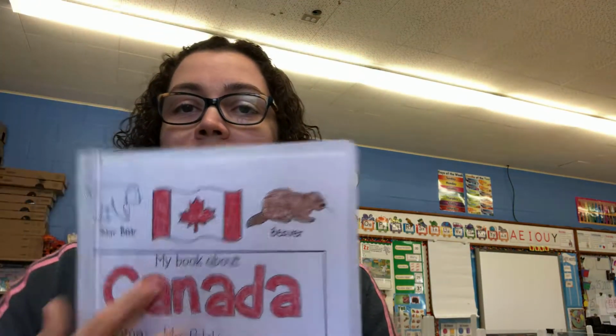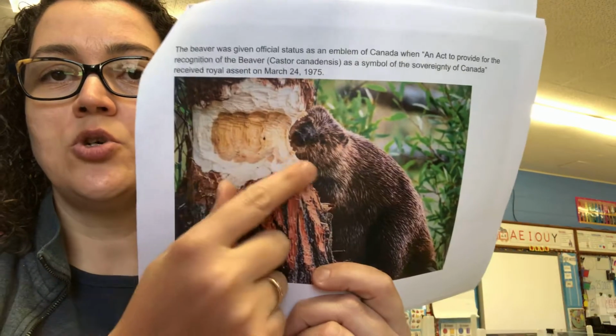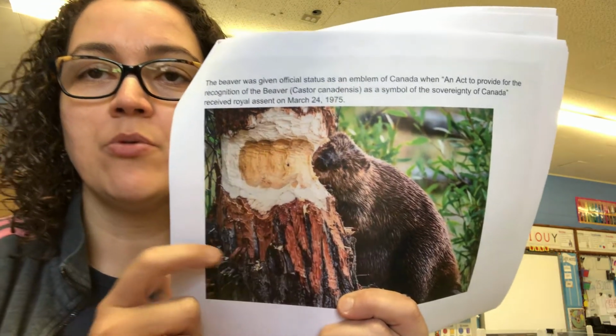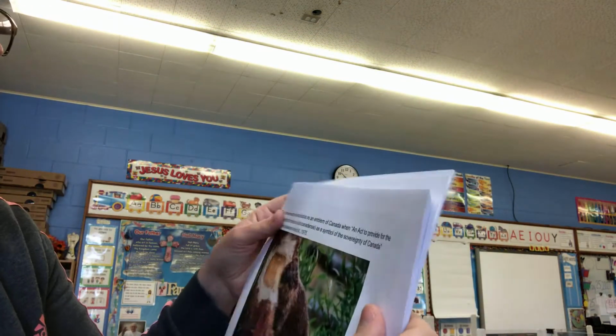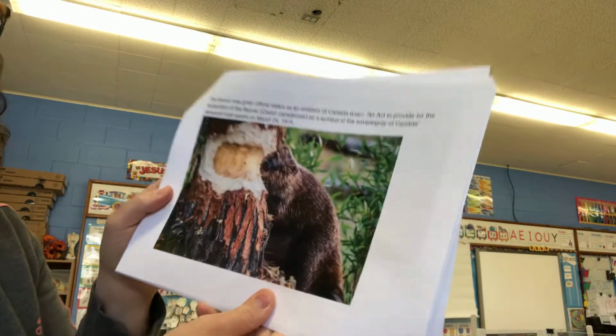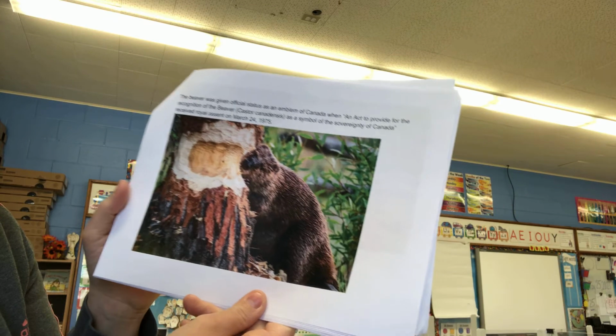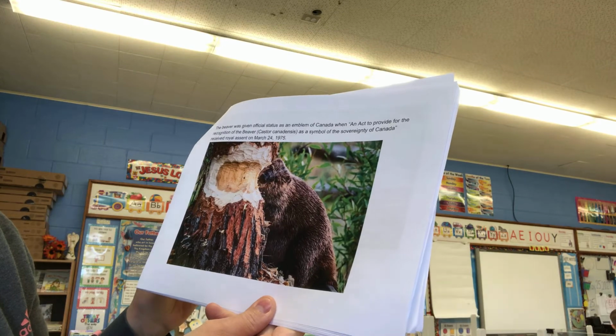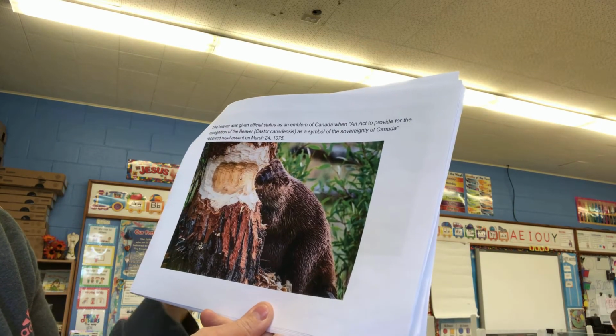The next symbol that a lot of people think of when they think of Canada is the next animal here. It is the beaver. So we're going to chat about the beaver. So there's the beaver. This guy here, he's chewing on some log of wood here. You can see he's got really sharp teeth because he's able to chop through that wood, no problem. They build dams and things like that. Sometimes they cause problems for the lakes, but this is our animal. It was actually given official status as an emblem of Canada back in 1975. So it's one of our national animals, right? It actually goes back even further than 1975, though. Here's a picture of the beaver, so you can see its crazy teeth.